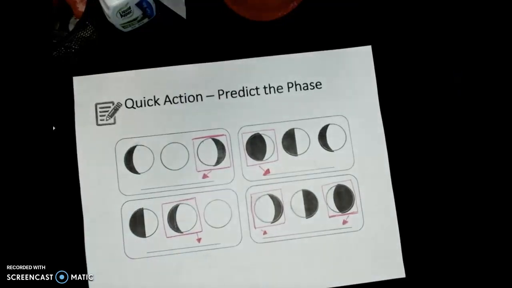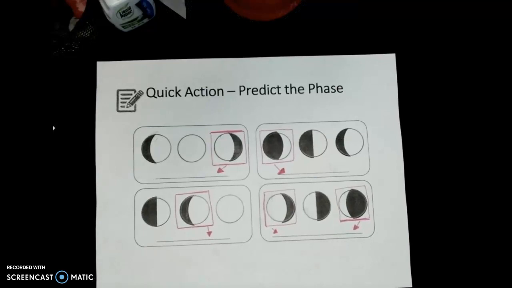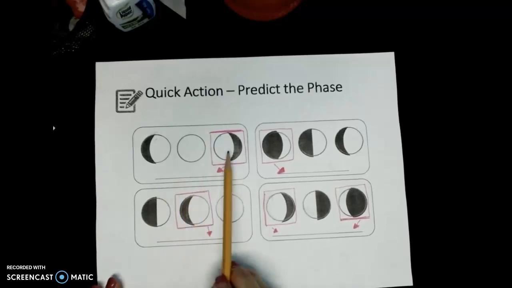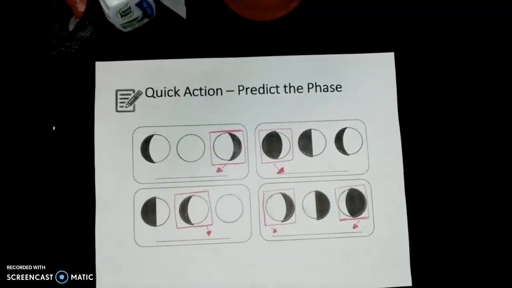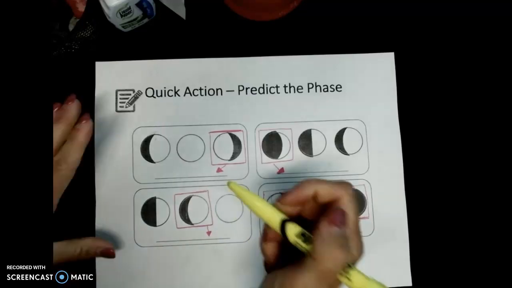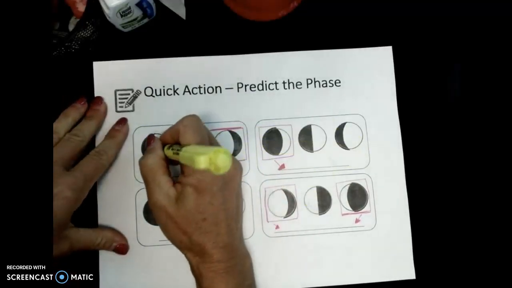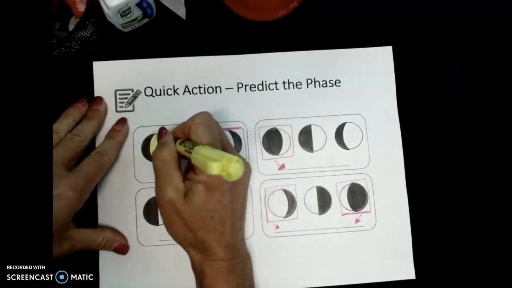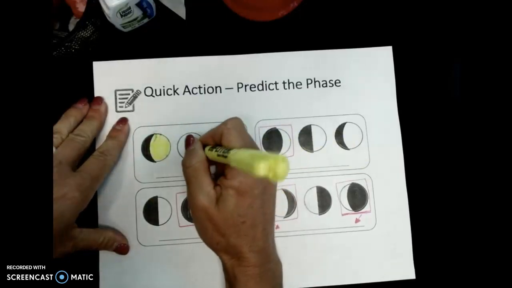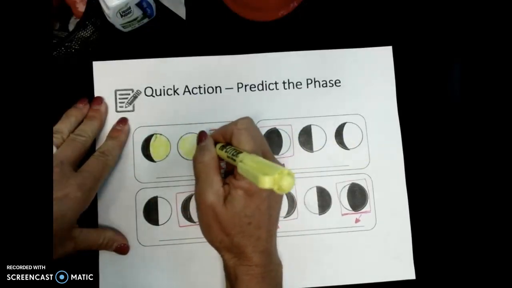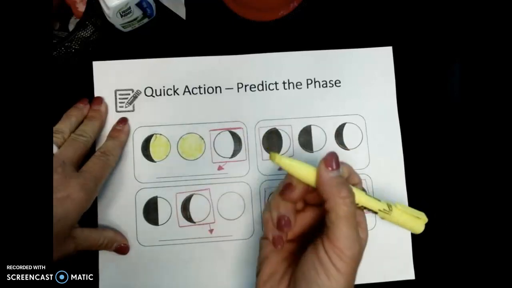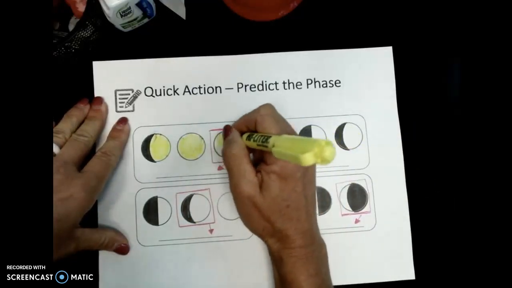Okay, so again, the instructions for this one, make sure your sheet looks like this, and then you are going to tell me what moon phase is happening where the box is. And if it helps, you are absolutely more than welcome to take your yellow and shade it if that gives you a better visual as to what's actually happening in the other phases leading up to this one.